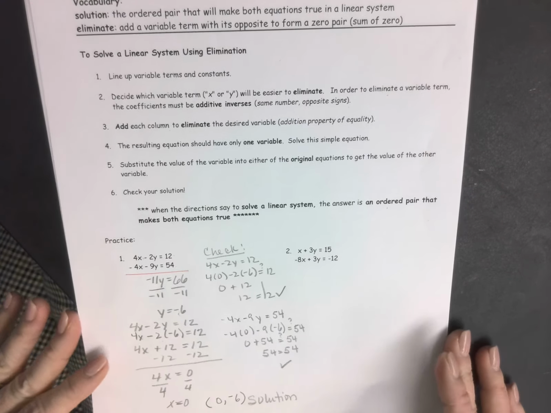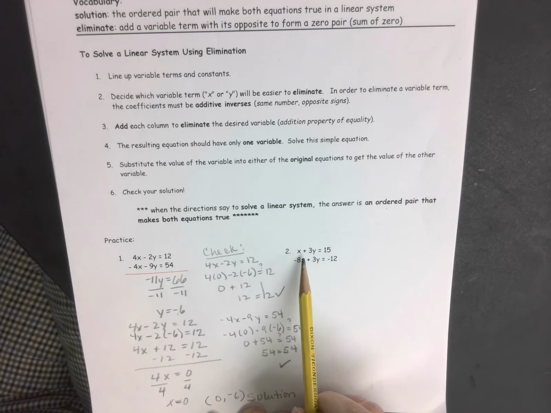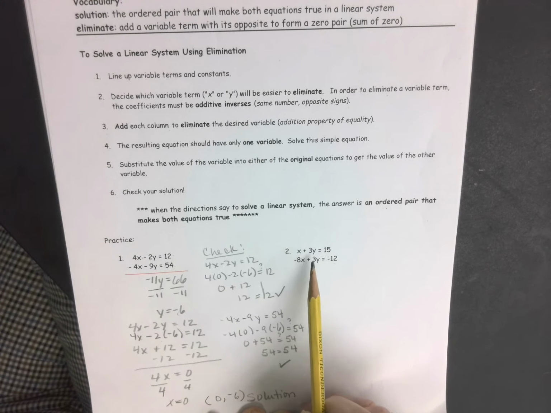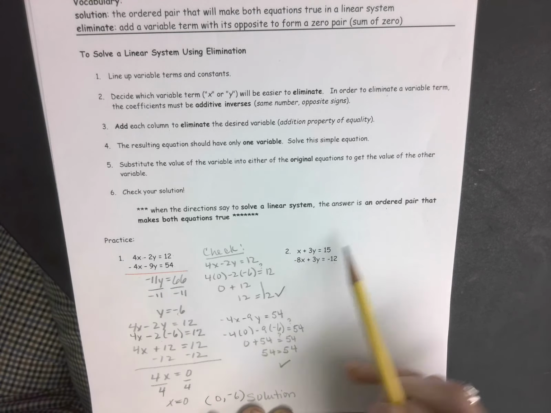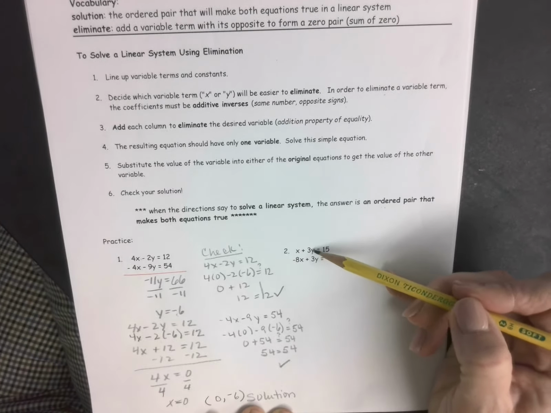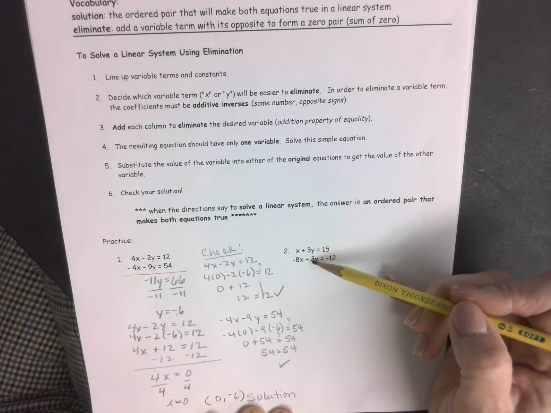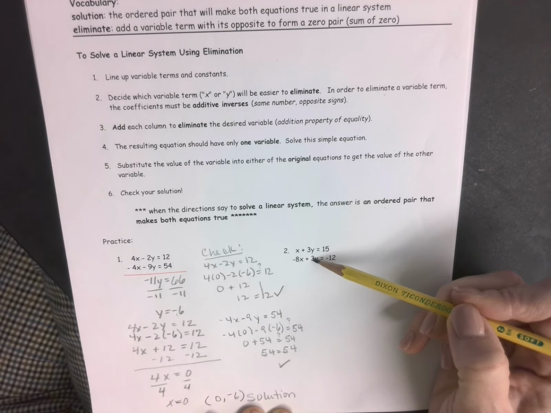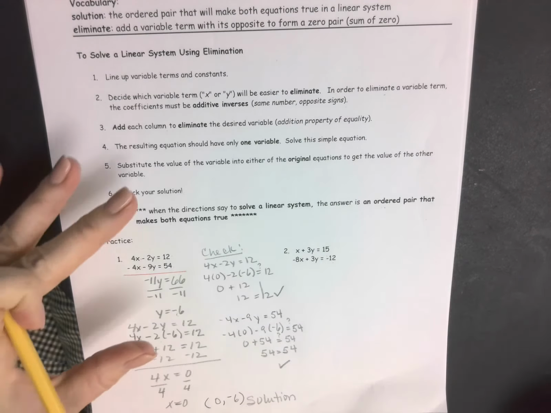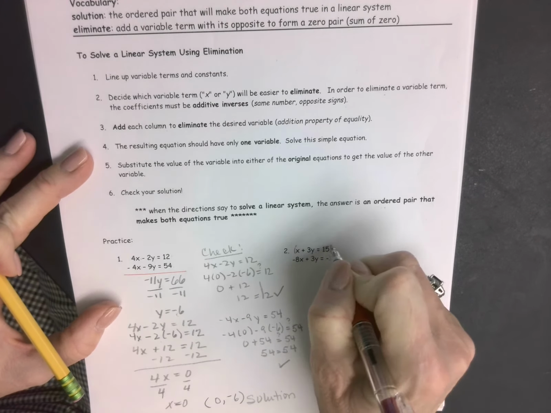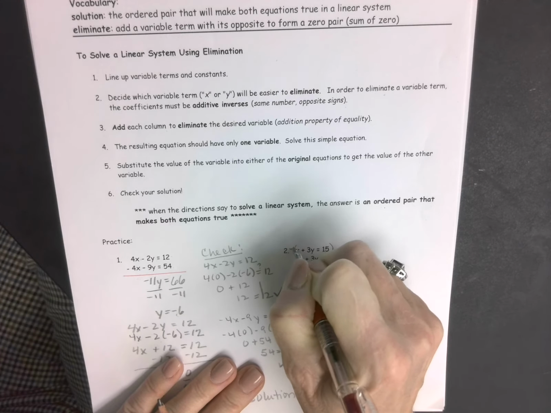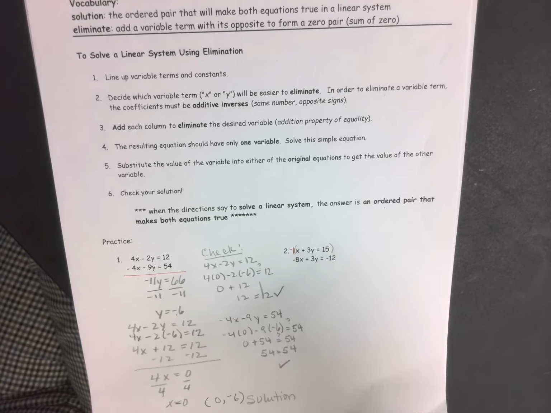Let's take a look at the next example. So again, for step 1, we want to make sure that we have our variable terms and constants lined up. And then we're going to decide which of the variable terms we want to eliminate. Now, if you look here, you see that in each equation we have a 3y. But if we add these together, we won't be able to eliminate the term because both of these terms are positive. So what we can do is use our multiplication property of equality. We can multiply both sides of the top equation by negative 1. If we do that, we'll get a new equation.